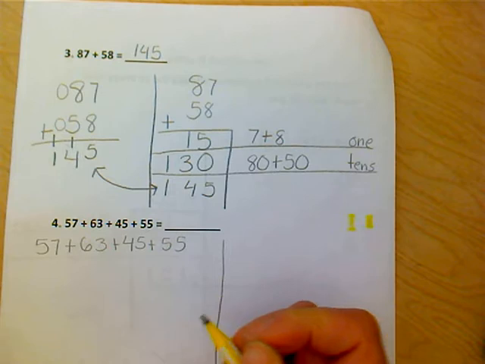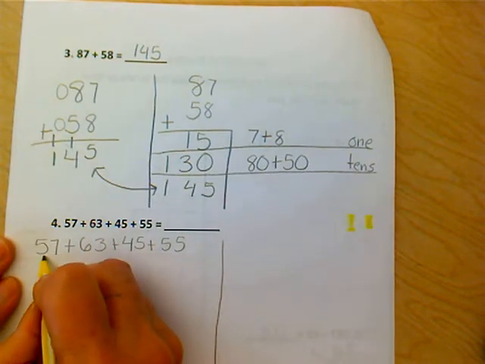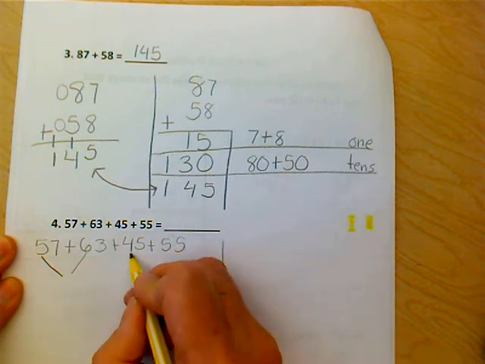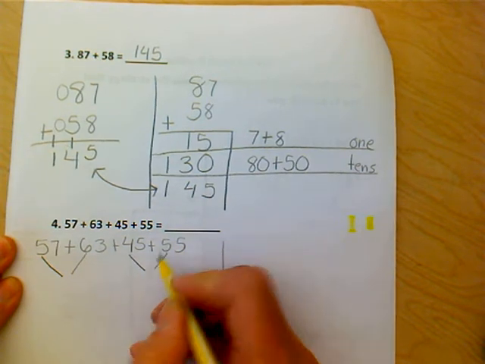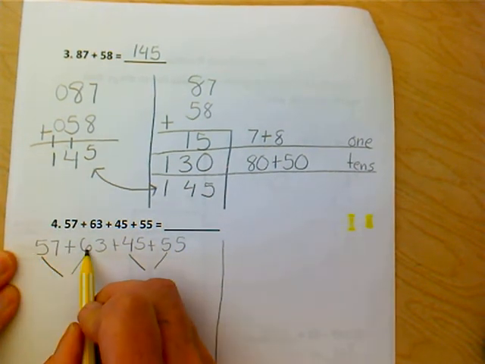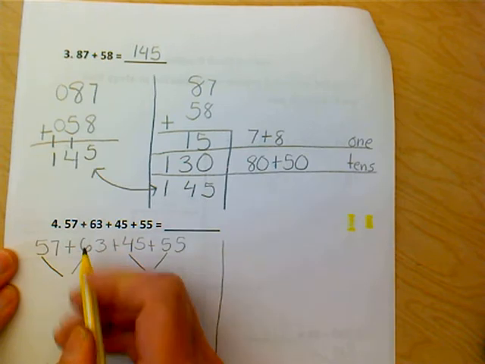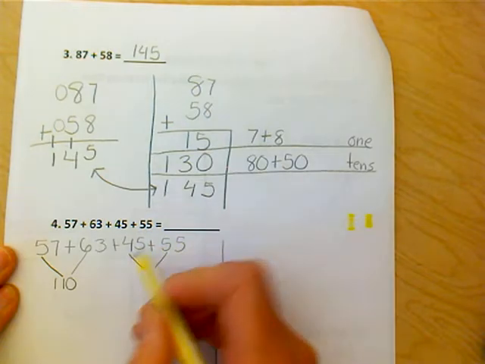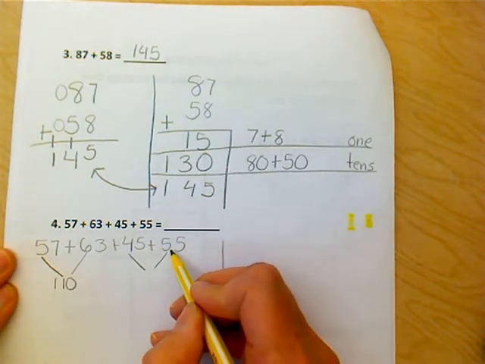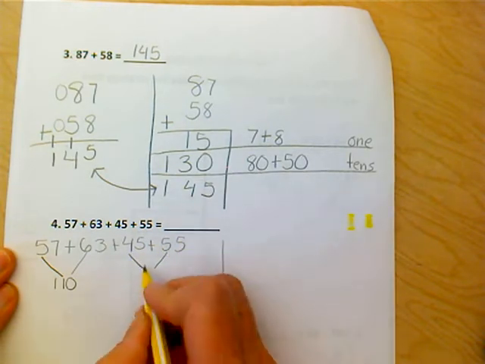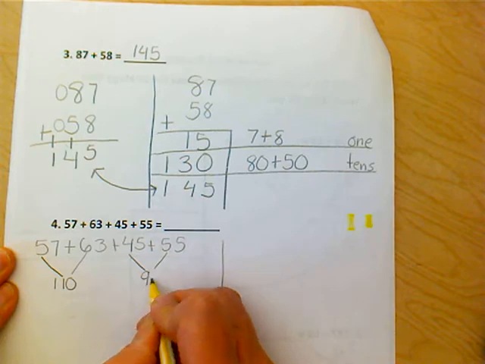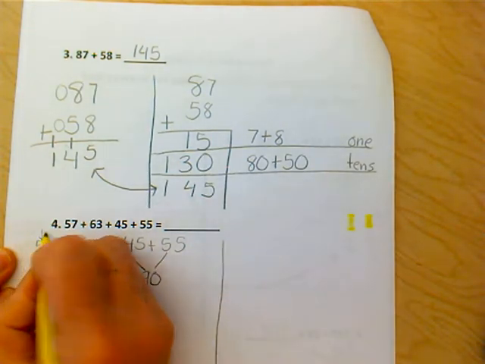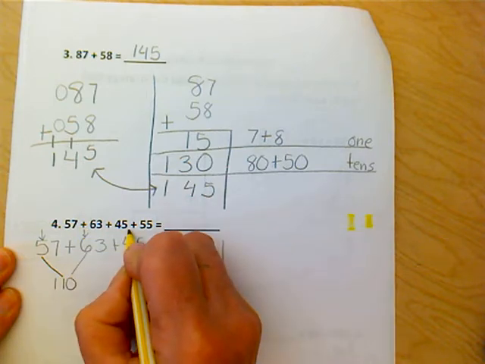I know Miss Mulder likes to do it this way, where she's adding her 10s and her 10s and her 10s and her 10s. So 5 10s and 6 10s is 11 10s. In standard form, that would be 110. And 4 10s and 5 10s would be 9 10s, and in standard form, that would be 90. So I've added all of my 10s. Here they are. I want to make sure I don't add them again.